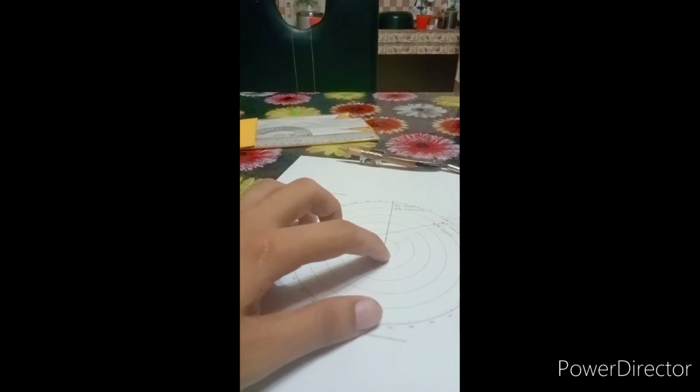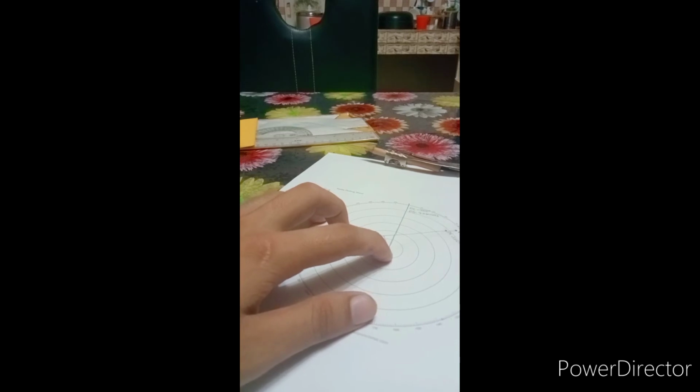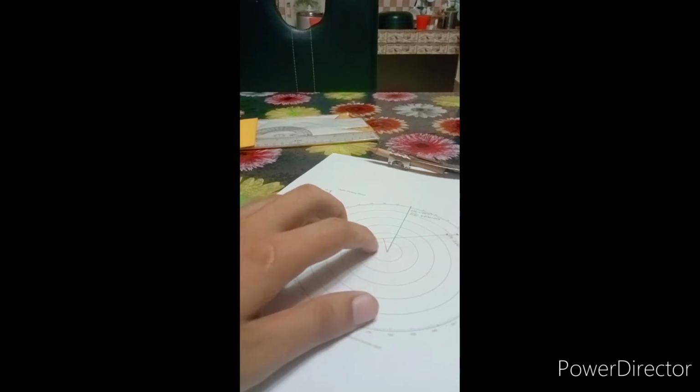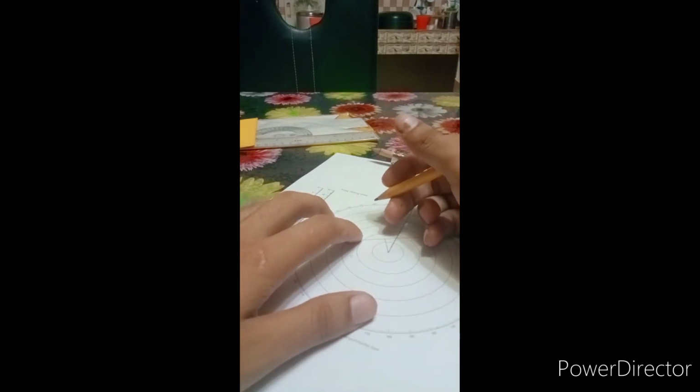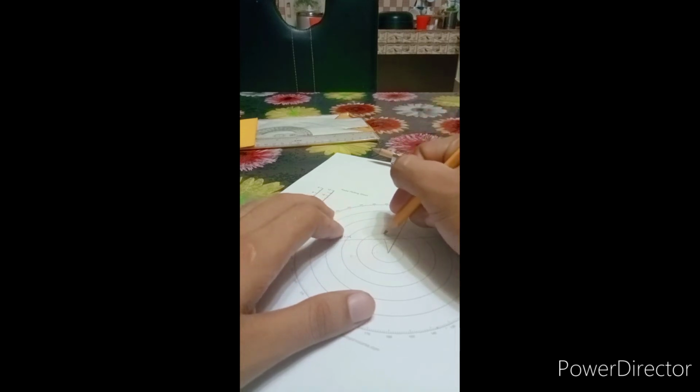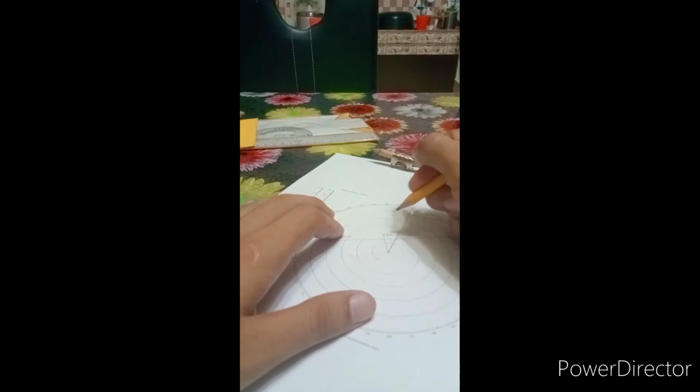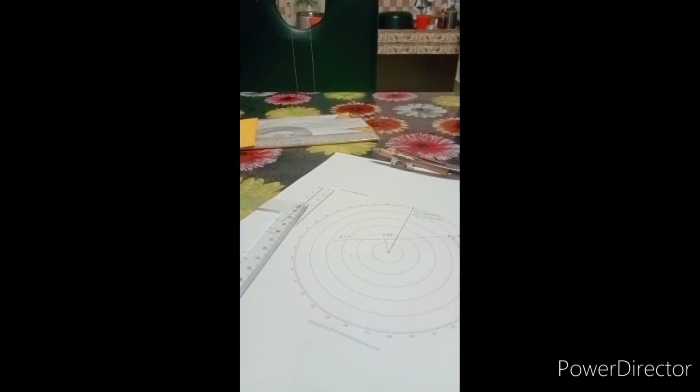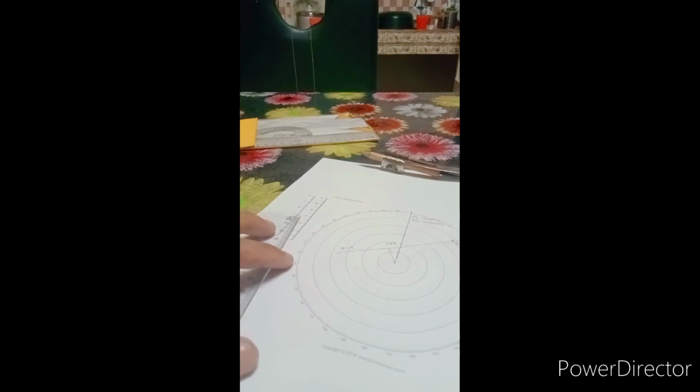Then I draw a line from our ship to the relative motion line. The intersection between the two lines is what we call the CPA.